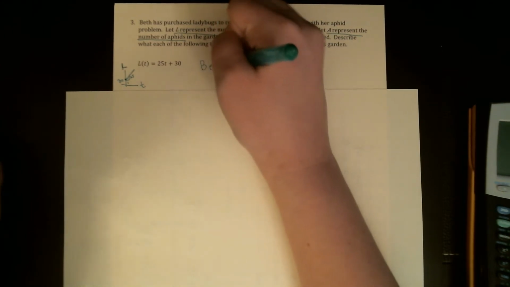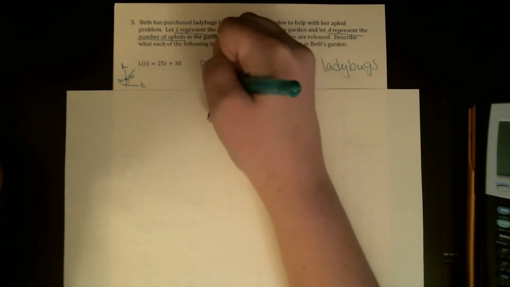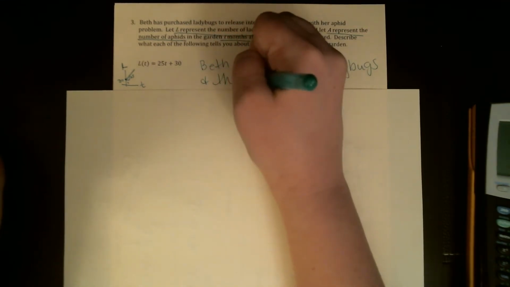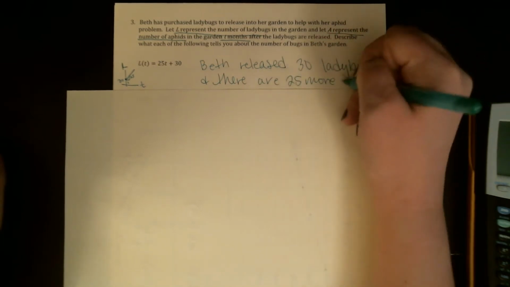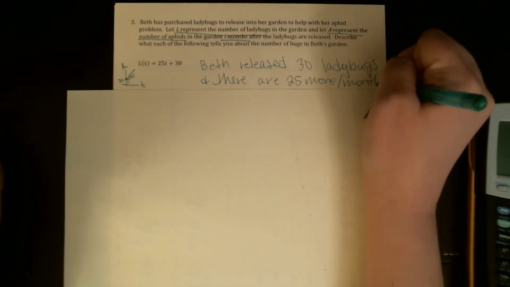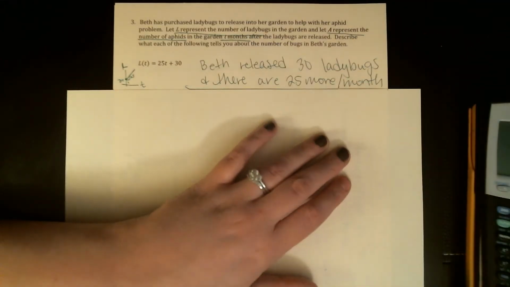So let's say Beth released 30 ladybugs and there are 25 more per month. Okay, so this is what's going on. This is a linear relationship. In linear relationships, you would add or subtract the same thing over and over. So we start at 30, and then every time t increases by 1, we add 25 to the number of ladybugs.